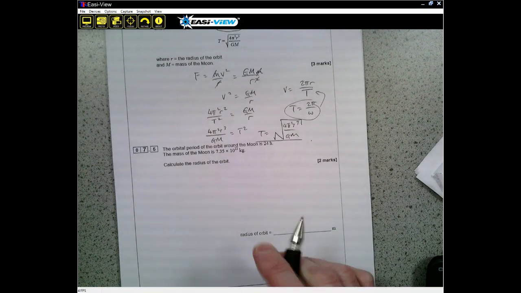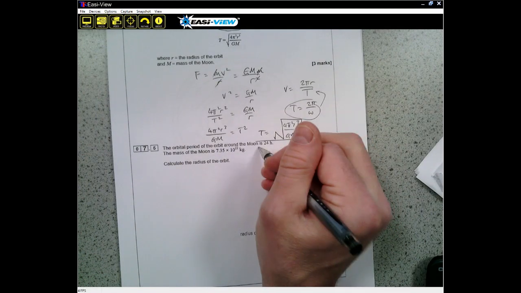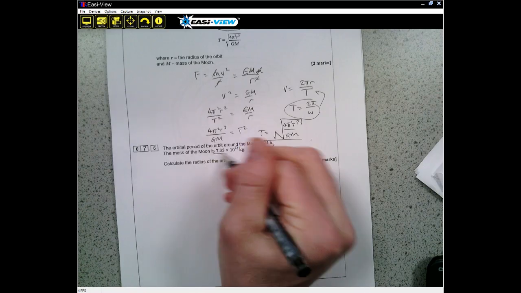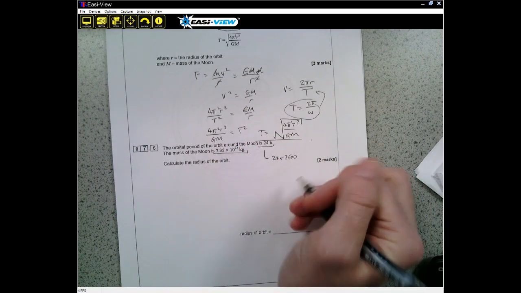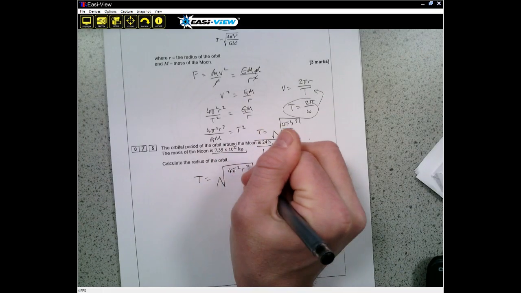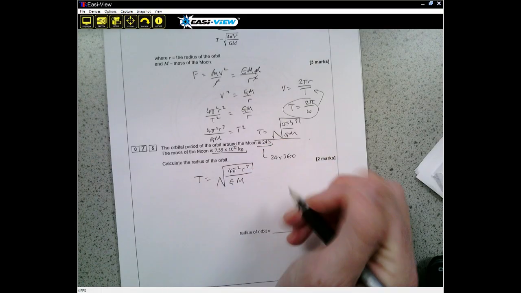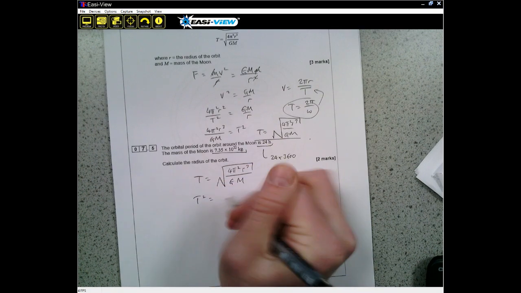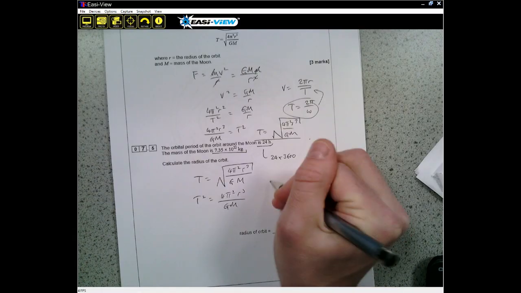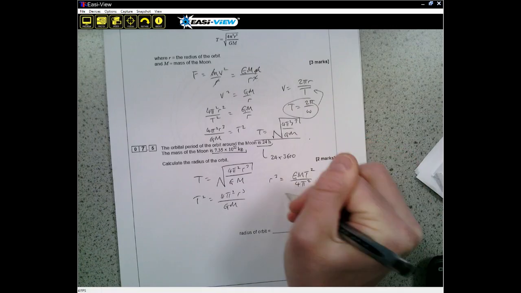Okay, last bit. We've just done a show that, so it's likely we're going to be using this again. The orbital period around the moon is 24 hours, so 24 times 3,600 seconds. The mass of the moon we're given as well, and we need the radius of the orbit. So we've got T equals the square root of 4 pi squared r cubed over GM. So T squared equals 4 pi squared r cubed over GM. So r cubed equals GM T squared over 4 pi squared. And then we'll substitute the values in.